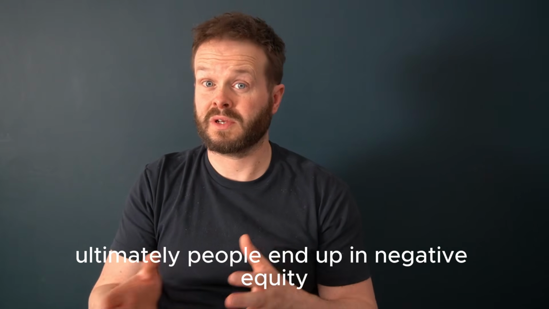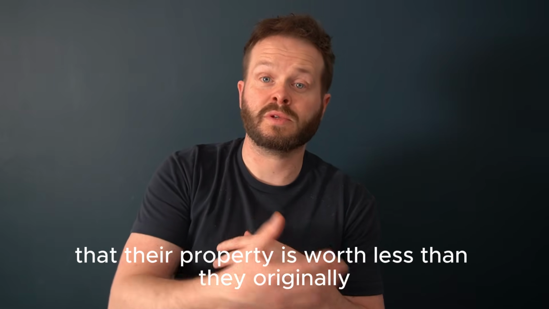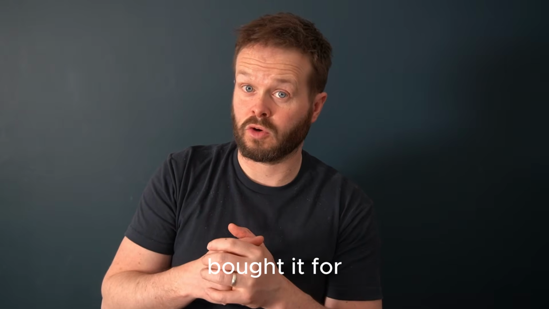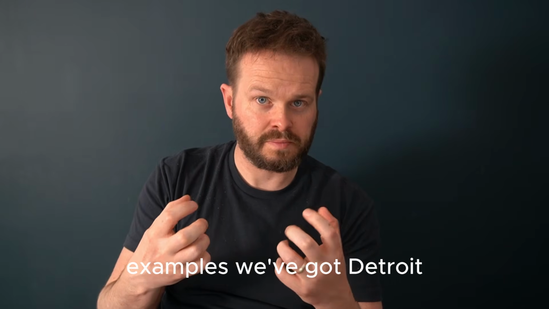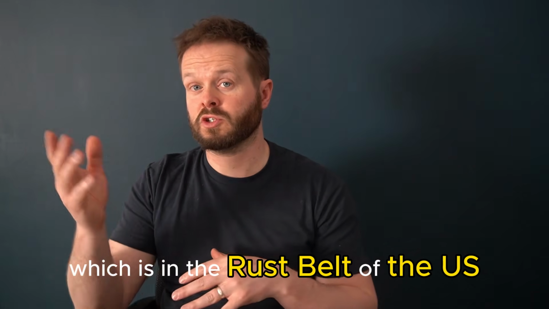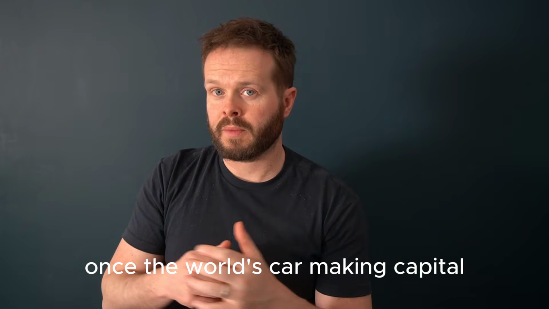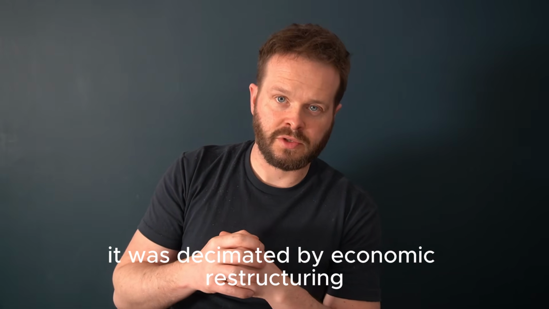Ultimately, people end up in negative equity, meaning that their property is worth less than they originally bought it for, trapping them in this area, which becomes a pocket of deprivation. Examples we've got: Detroit, which is in the Rust Belt of the US. Once the world's car-making capital, it was decimated by economic restructuring.